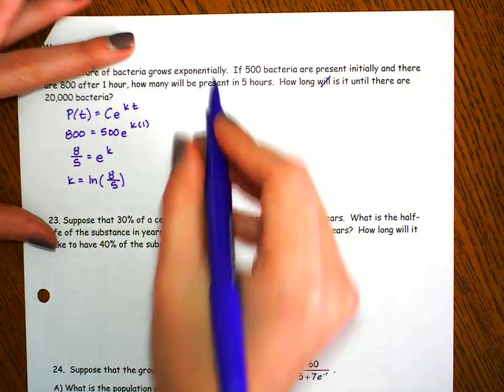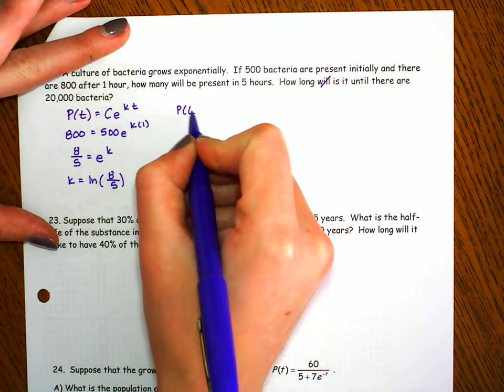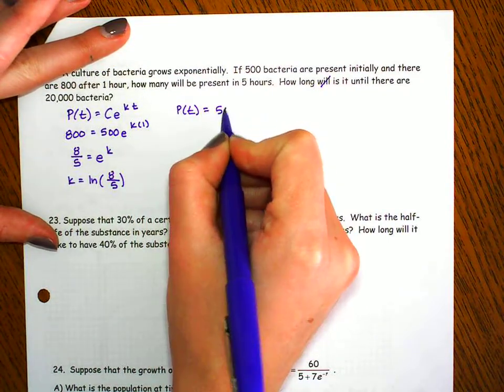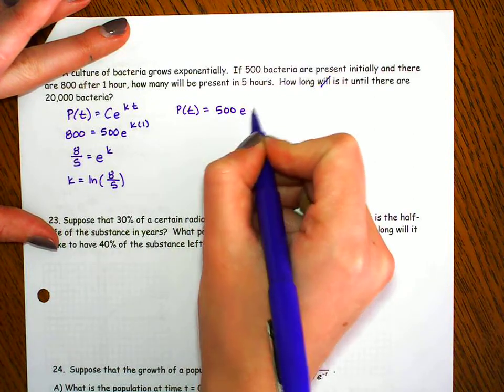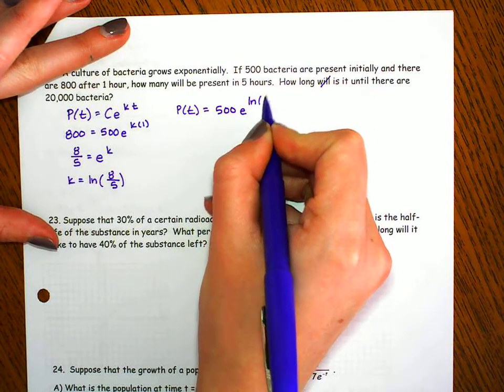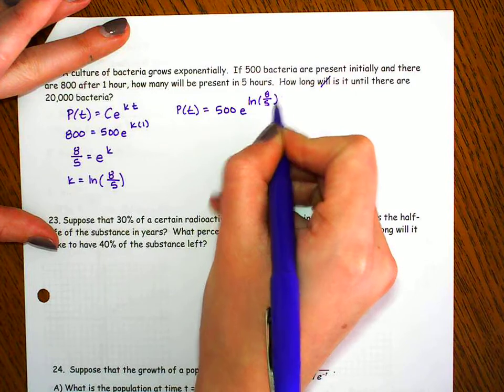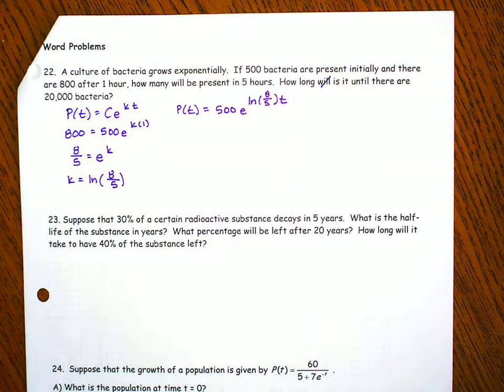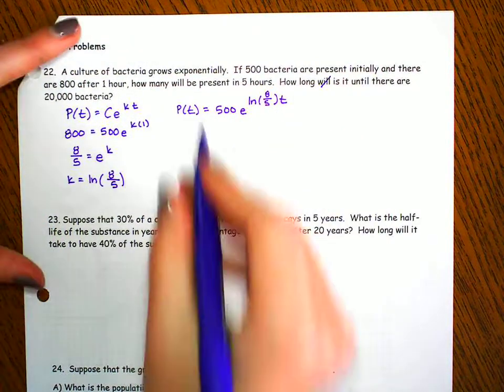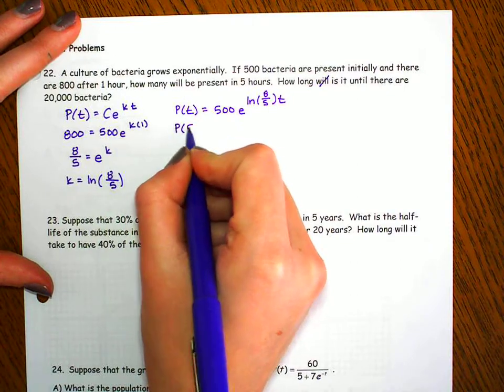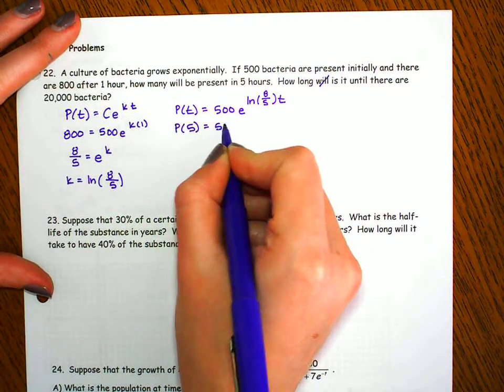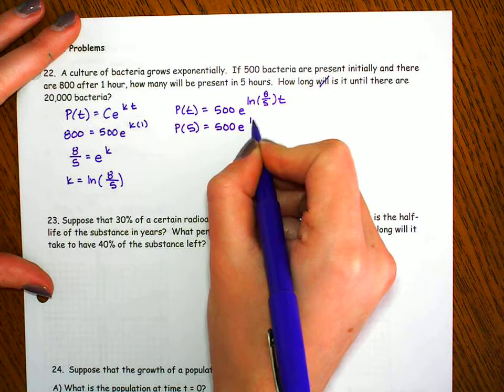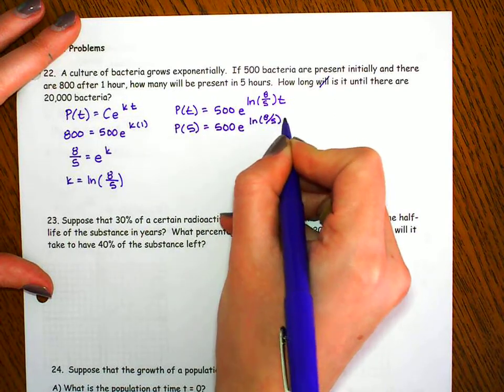So now I can write my function as population. It started with a population of 500, e^(ln(8/5)t). So there's my formula. How many will be present in 5 hours? So it's saying, what's the population after a time of 5? Literally just plug that in.